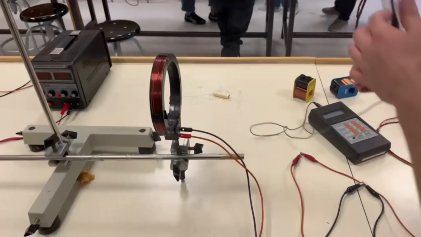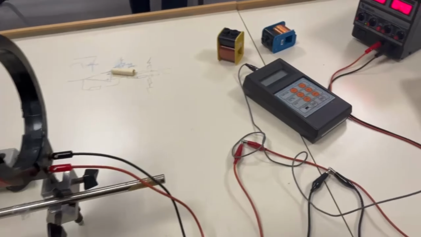Today I'm presenting my Physics 102 experiment on determining the magnetic permeability of free space, denoted as mu zero. The goal was to verify the relationship between a coil's magnetic field and the current flowing through it. So here's my setup for my experiment.